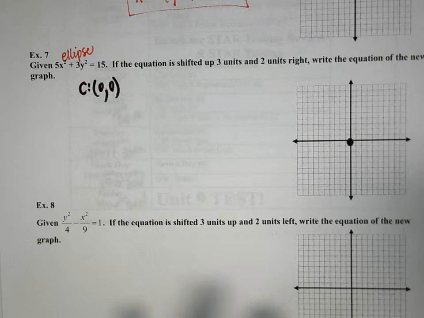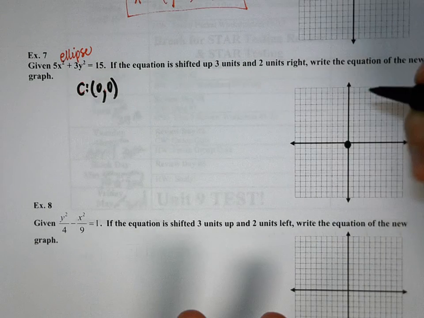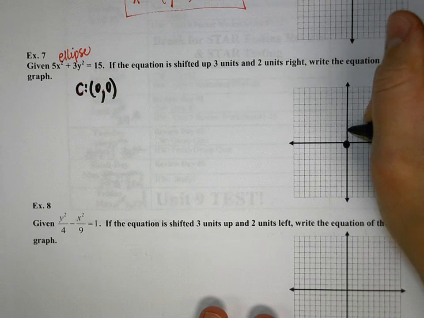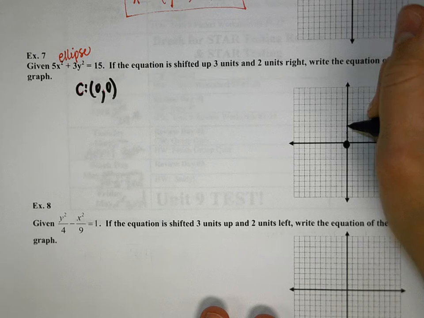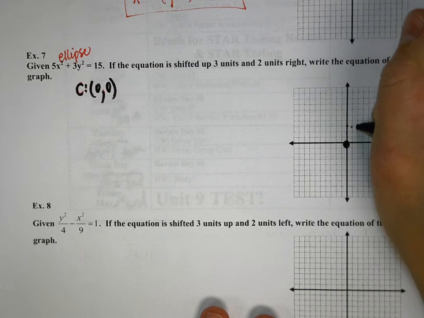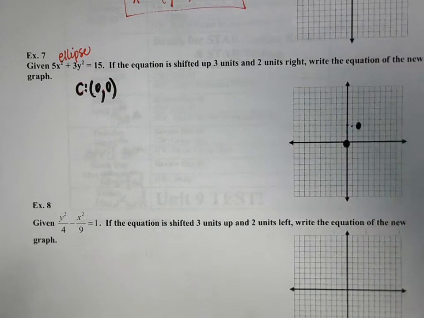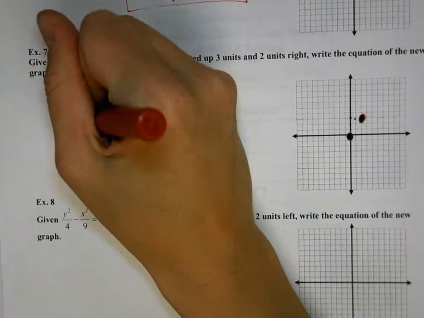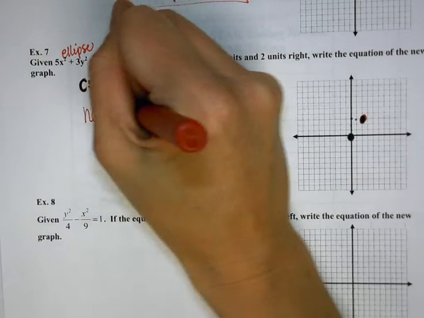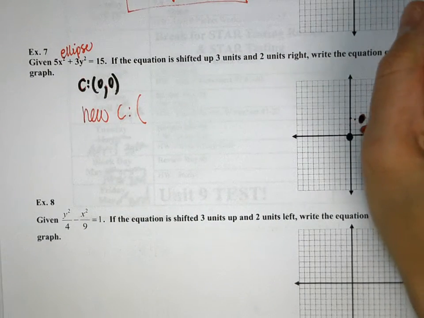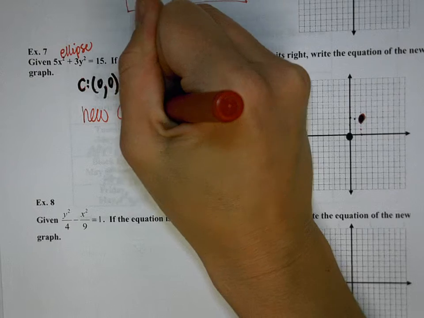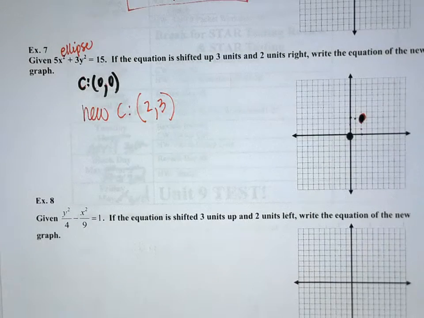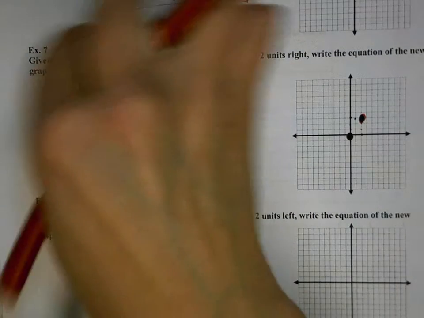Then it says that the equation is shifted up 3, so from here up 1, 2, 3, and right 2, 1, 2. That is now my new center. So my new center is at 2, 3. When you write our equation, it's the same as it is here.